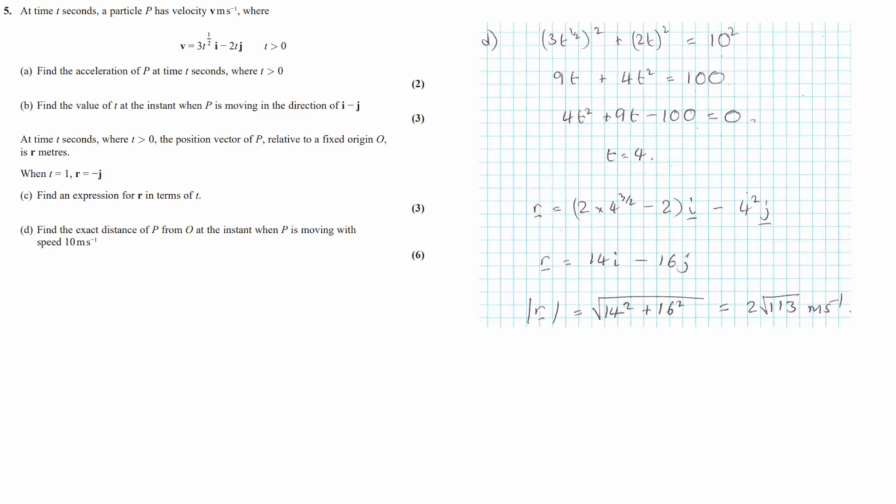I rearranged it to make it equal to 0, like a quadratic, and I got t is equal to 4, or a negative answer, of course, which I ignored. Then I put that back into the displacement vector that I'd worked out earlier, and I got 14i minus 16j.